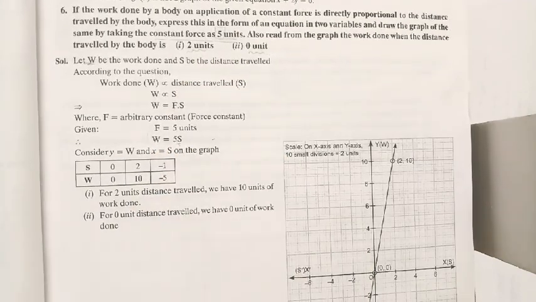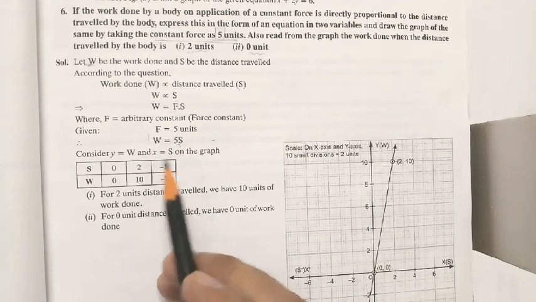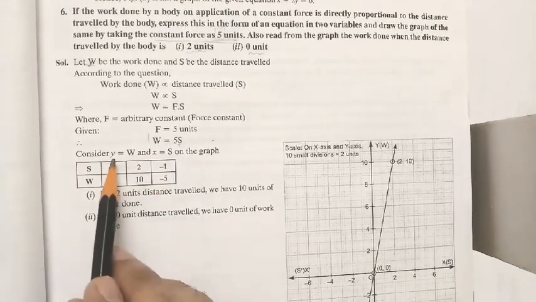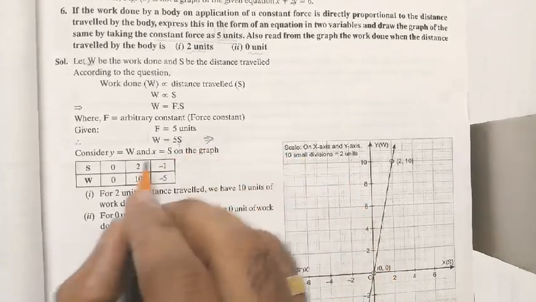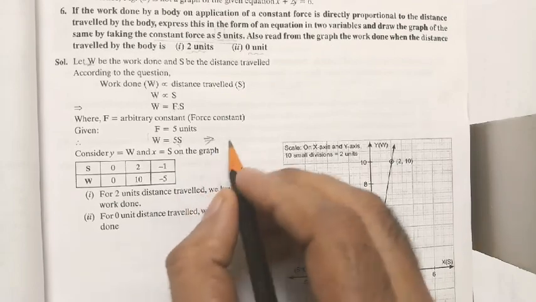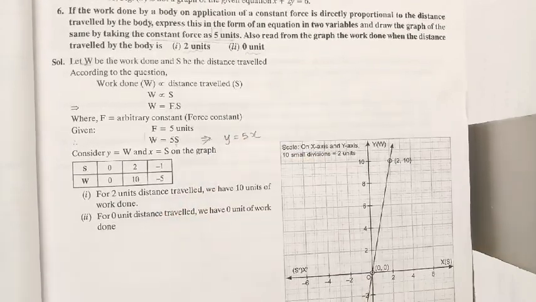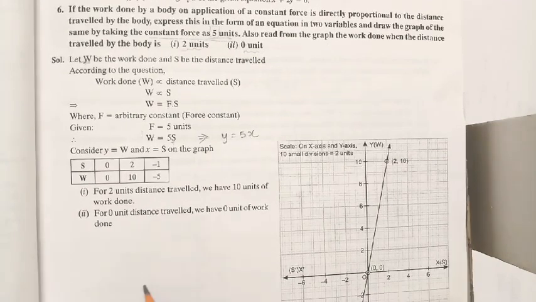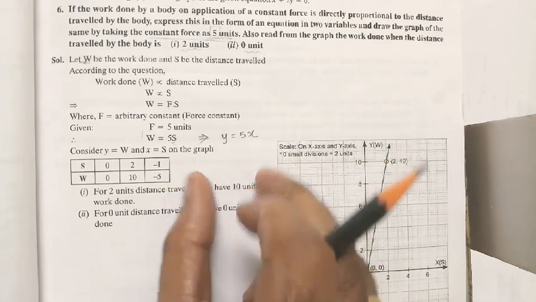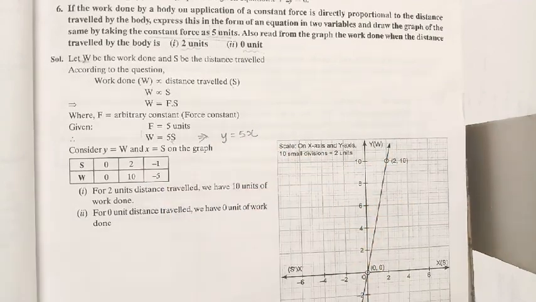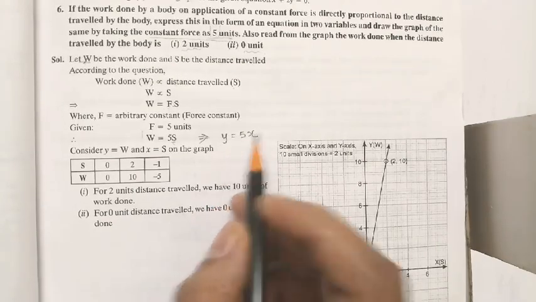Now we are going to consider W and S in terms of X and Y. So W is nothing but Y and S is nothing but X. Then the above equation is Y is equal to 5X. For this equation, now we are going to find solutions and draw the graph for the above equation.